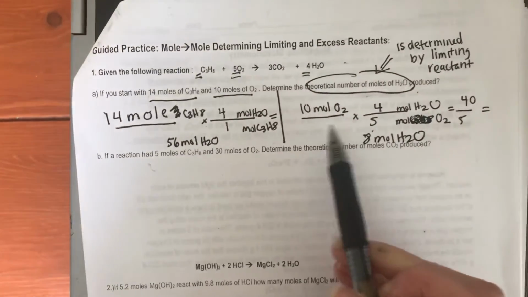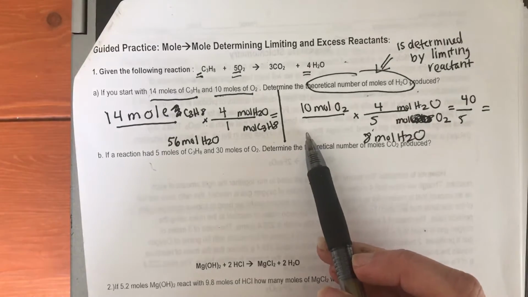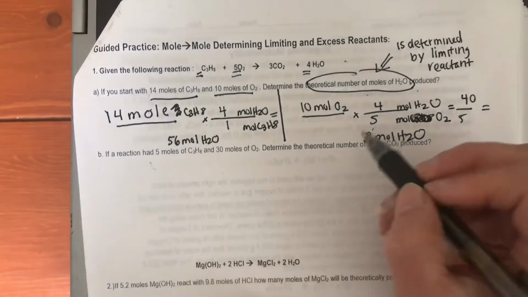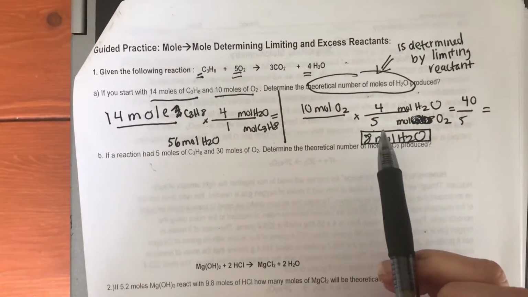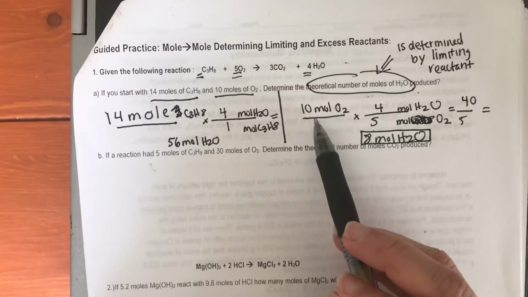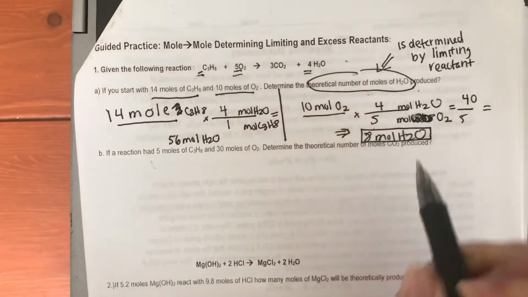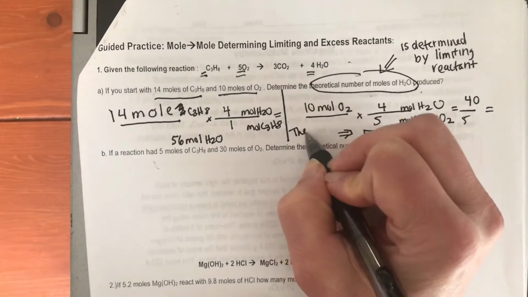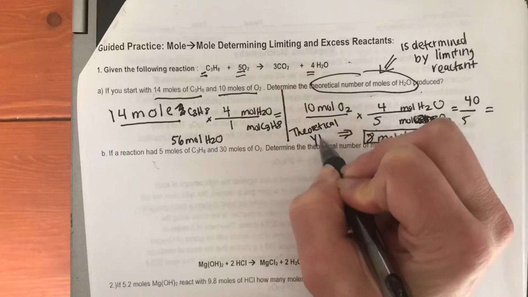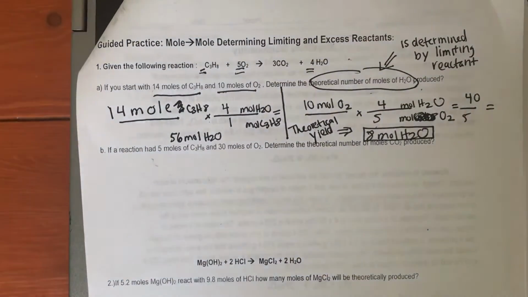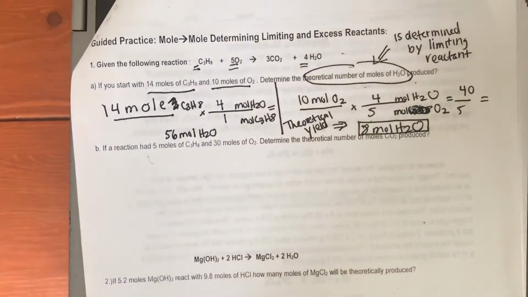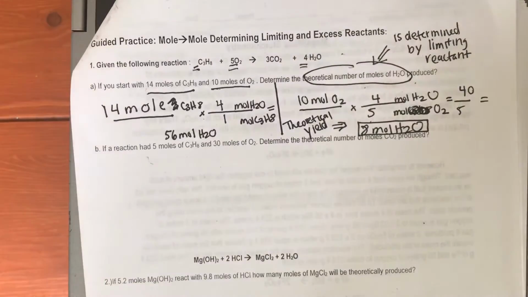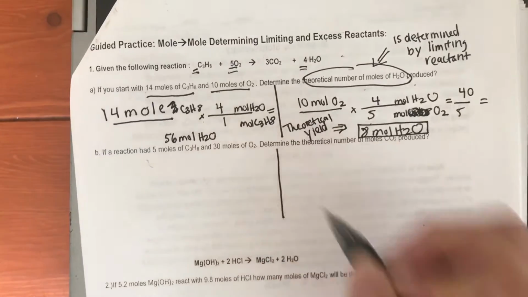So it looks like oxygen here is limiting. And so the answer here, 8 moles of H2O, is my theoretical yield. I cannot make more than 8 moles of H2O because after I make that, this will have run out. So the answer to the limiting reactant is your theoretical yield. It's the same thing we were doing before, but this time they want you to give an answer of a number and not just say which one is limiting, which is excess. Let's try and do the next one.